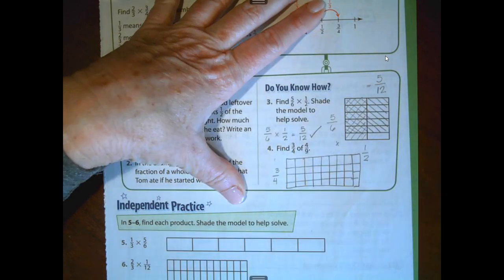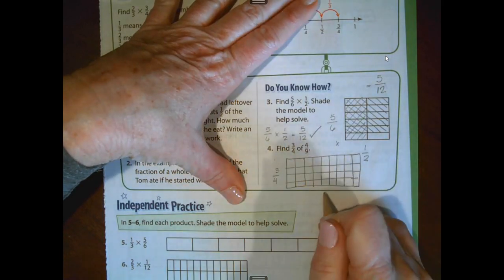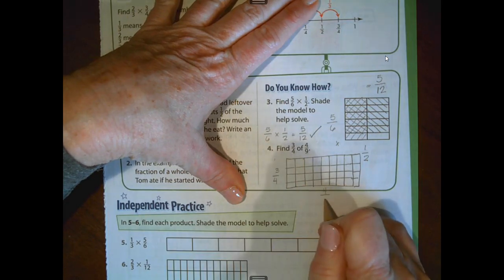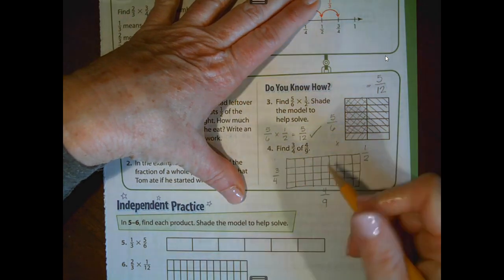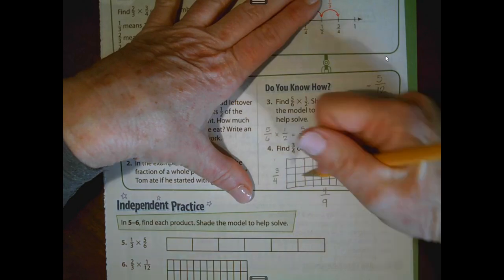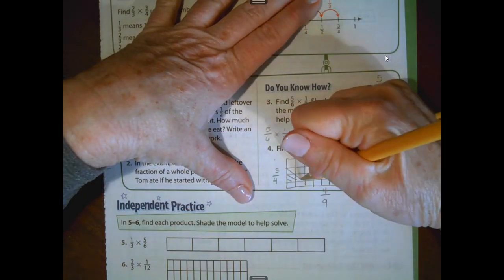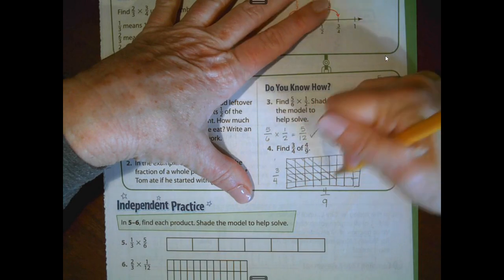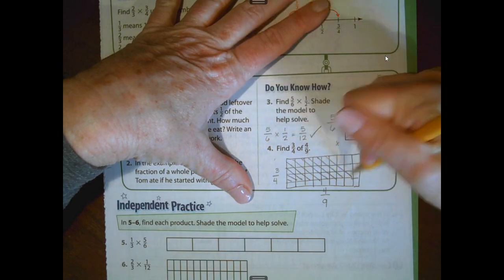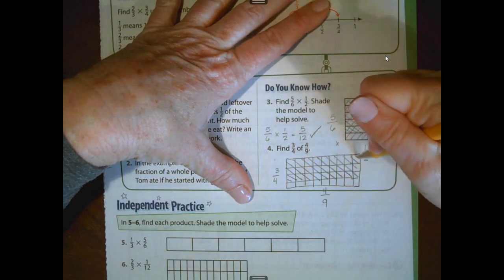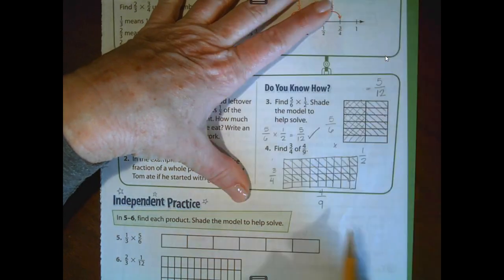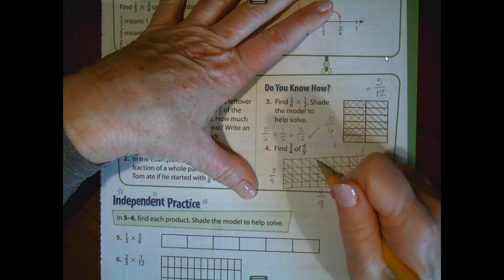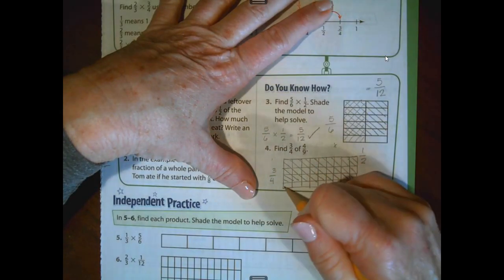All right. So here I have represented my 9ths, and I'm going to need to shade 4 9ths. So 3 of the 4 rows are going to be shaded. That's going to be the first 3. I'm going to diagonal this way for those. And then 4 out of the 9 columns, I'm going to shade the opposite way, 1, 2, 3, 4.